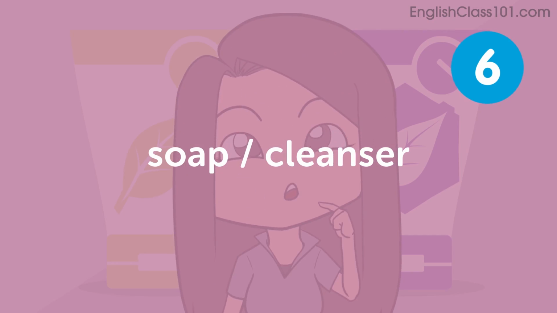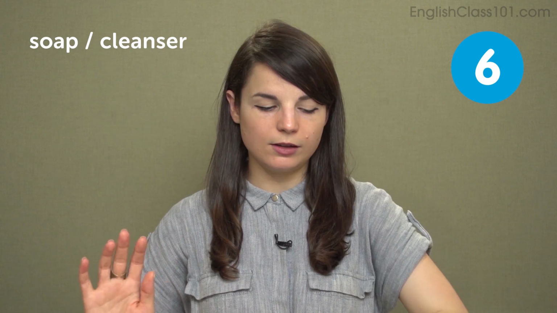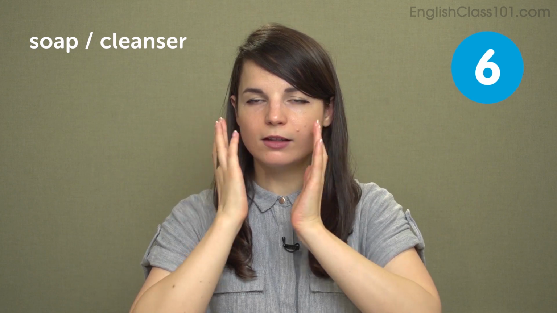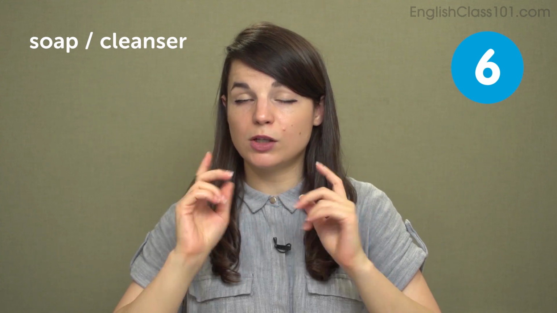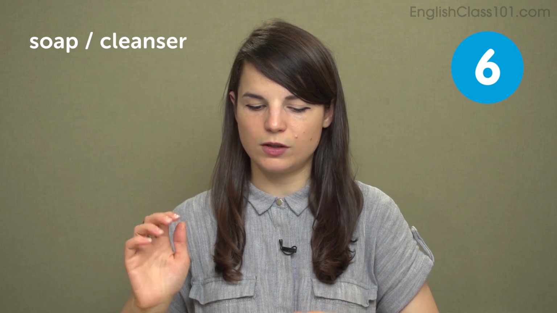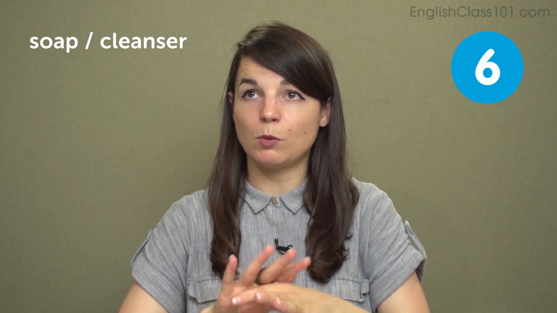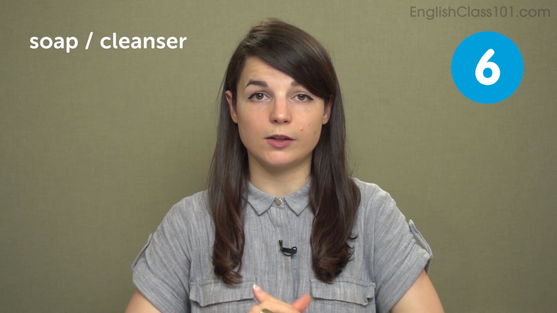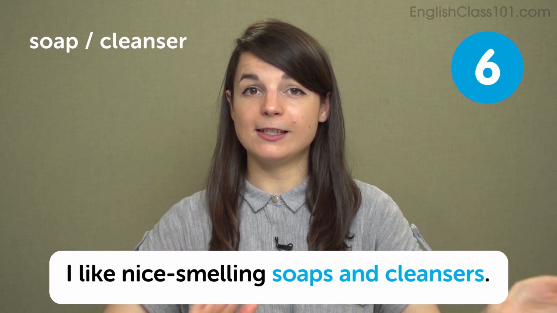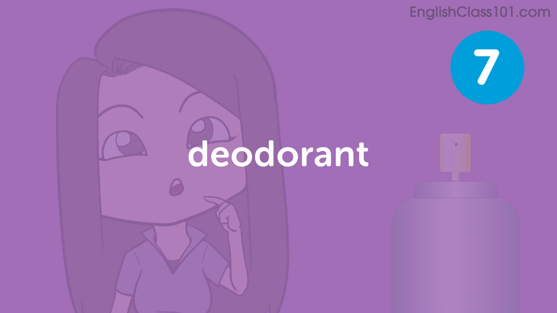Soap or cleanser. The next word is soap or cleanser. So soap is just used to clean your skin, or yeah, to clean your face maybe, to clean your hands. We do not use soap for the stuff you use to clean your teeth. Soap is used for like body cleaner, or maybe what you use to wash your clothes. So soap or body cleanser. In a sentence, I like nice smelling soaps and cleansers. That is true. Who does not?